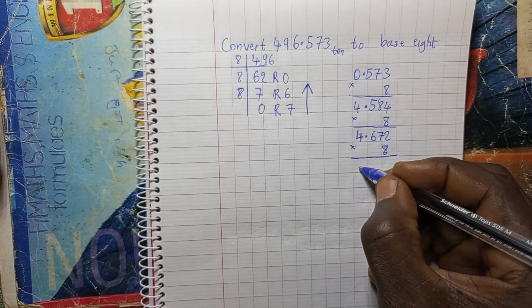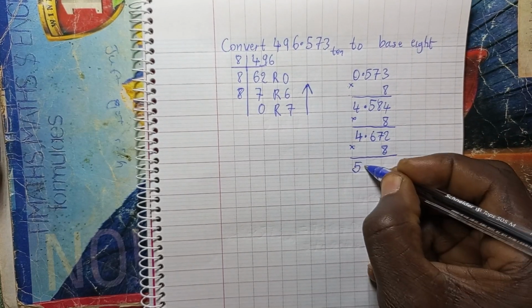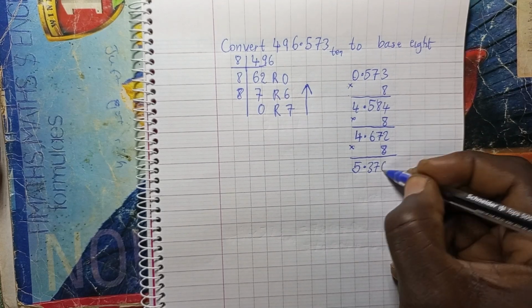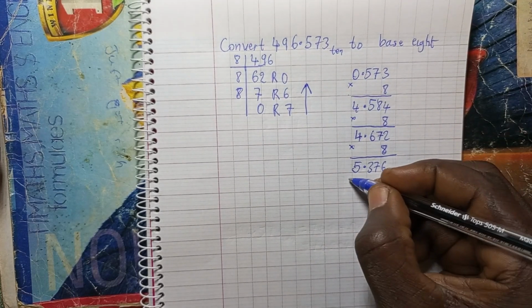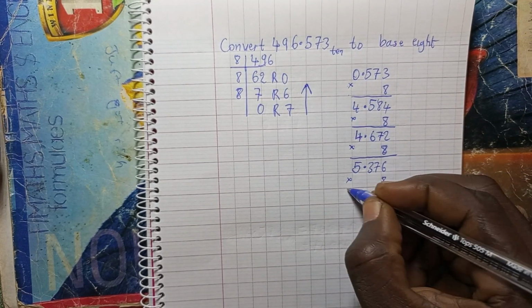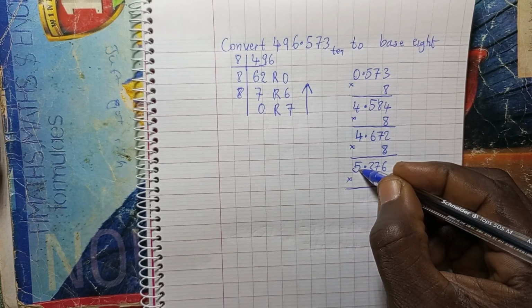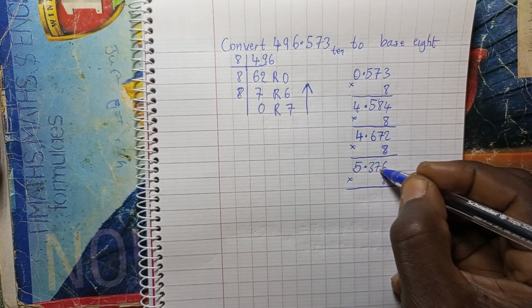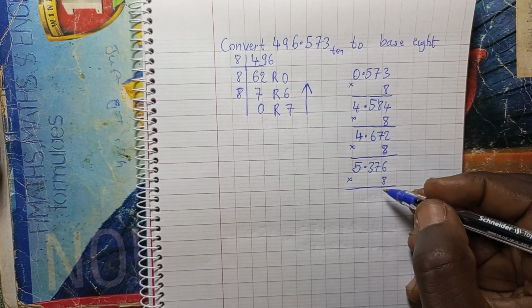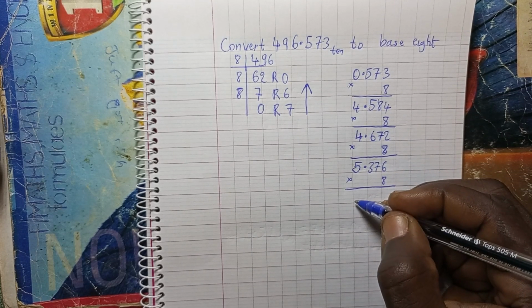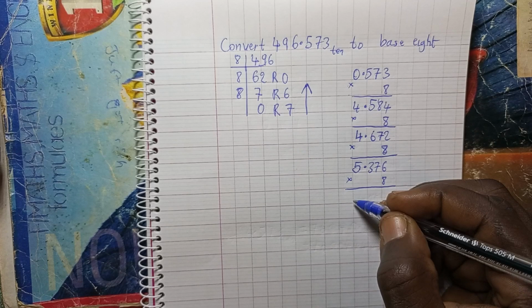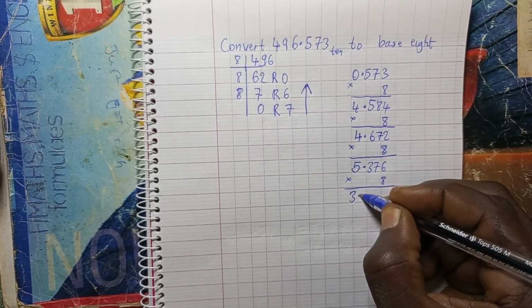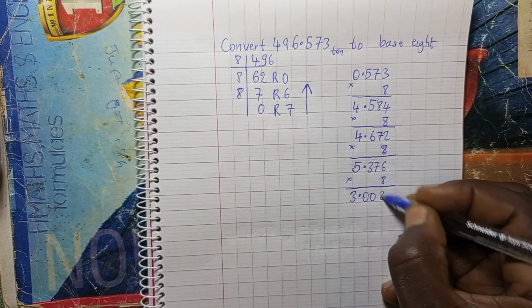Now we take the decimal part of this, that is 0.672 times 8, which will give us 5.376 times 8, that is 0.376 times 8 will give us 3.008.